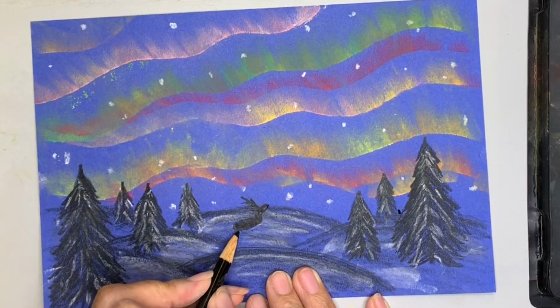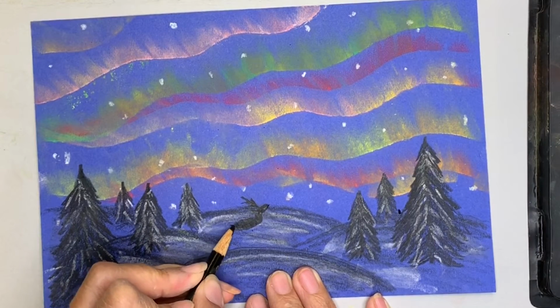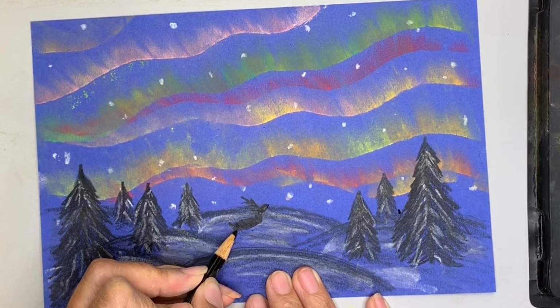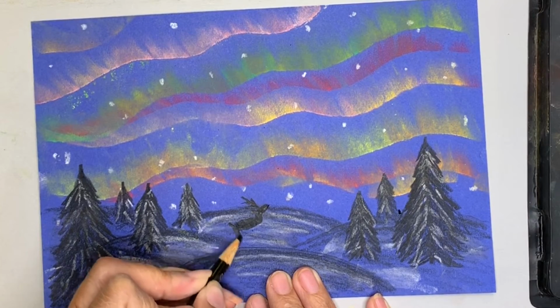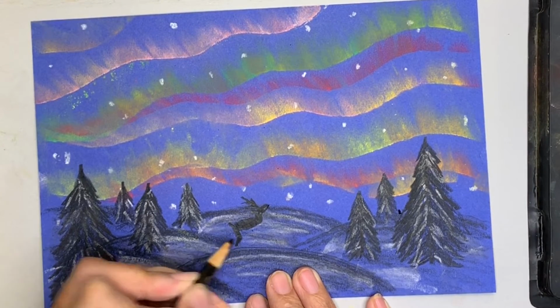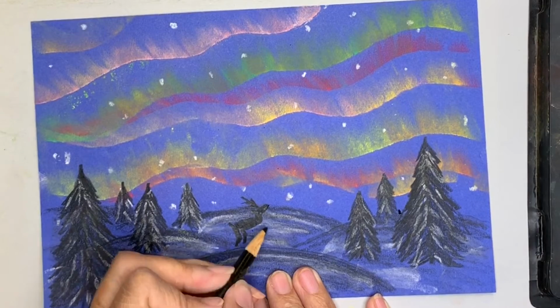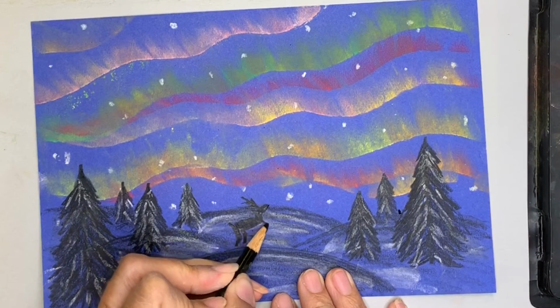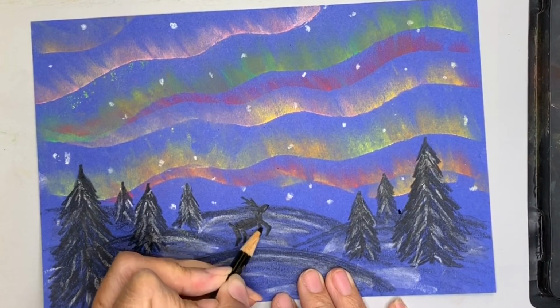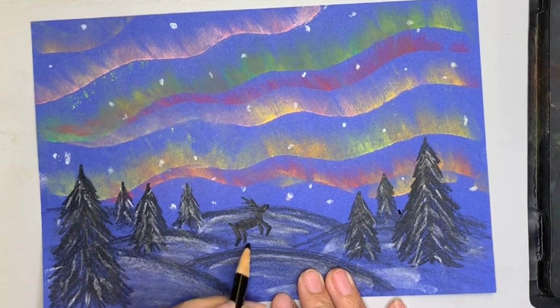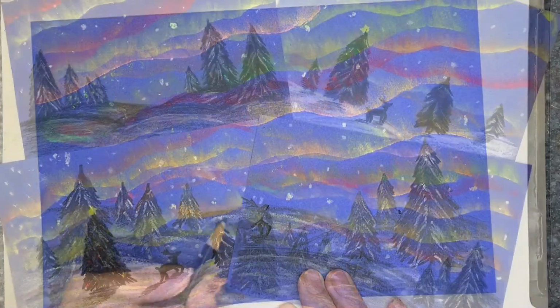Now the last little bit on my deer, I'm going to add a tail and some legs. The first leg's going to come down, bend just a bit backwards, just a little. And here's the second. So it's almost going to look like it's standing in the snow. And then this is the front leg. It's bent a little bit. And the fourth leg. And sometimes I'll put like a little shadow underneath there.